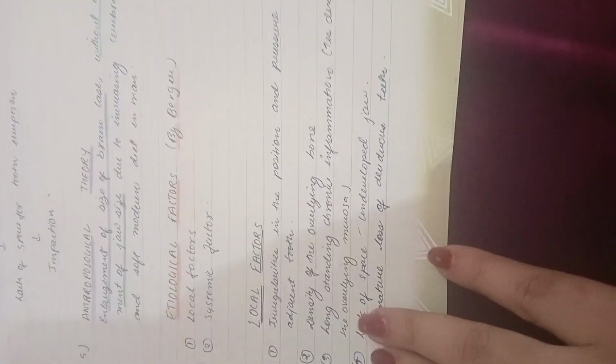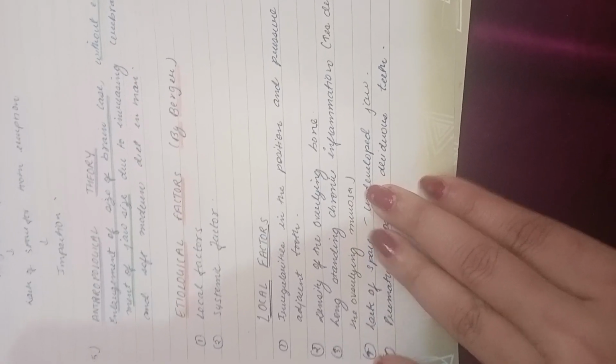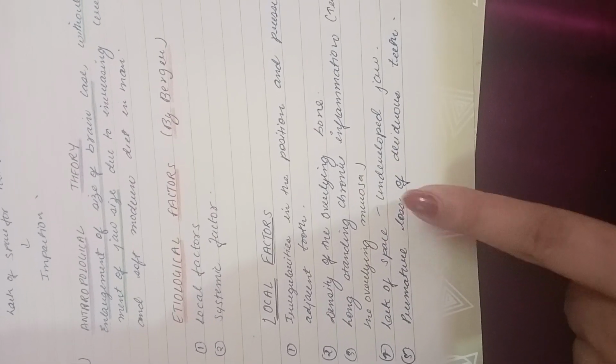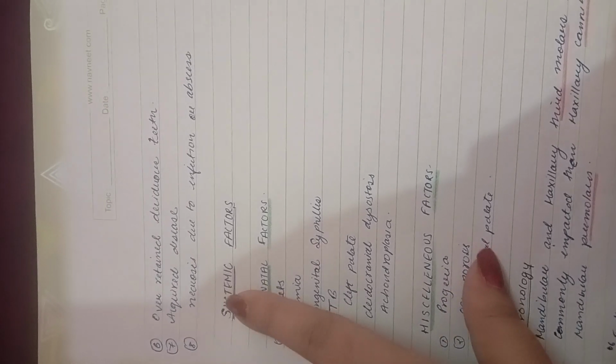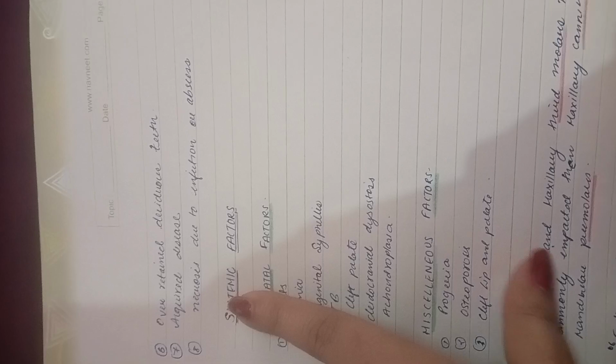It increases the density of the overlying mucosa, hence stopping the eruption of the tooth. Lack of space, underdeveloped jaw, premature loss of deciduous teeth, over-retained deciduous teeth, acquired disease, and necrosis due to infection or abscess. These are all local factors.